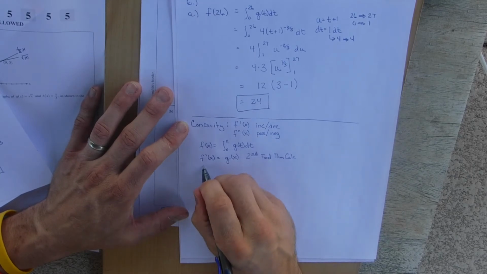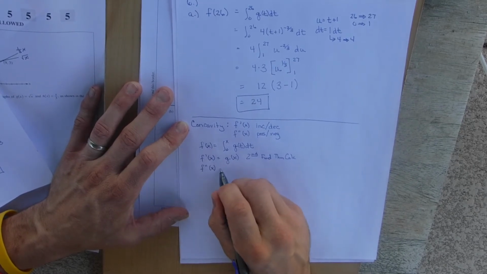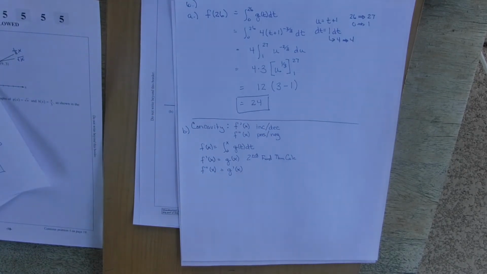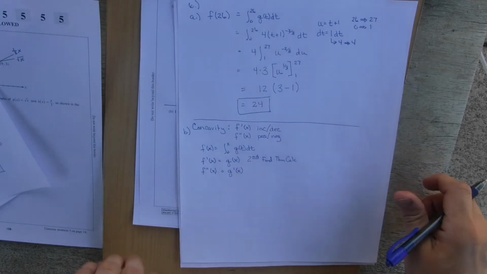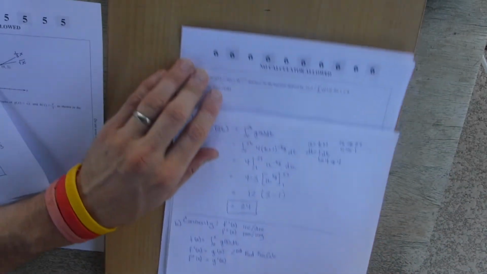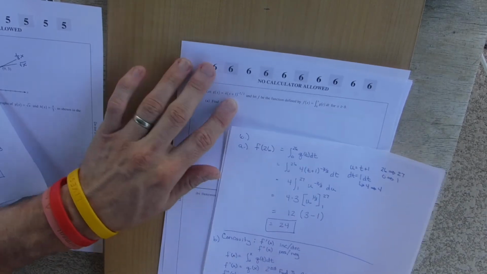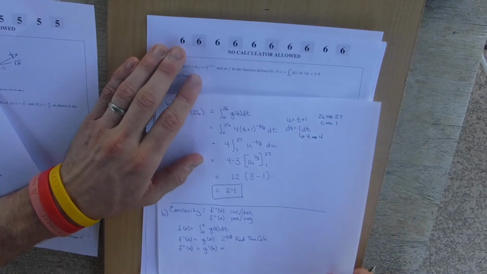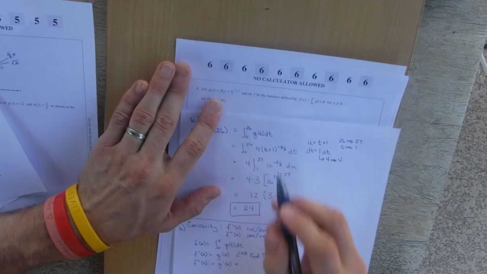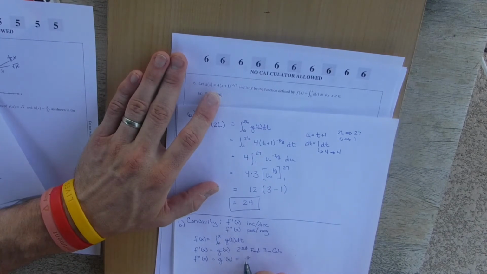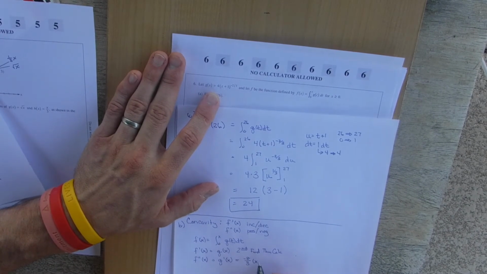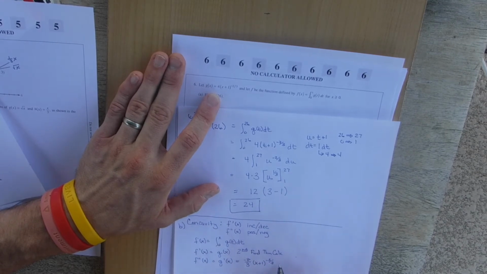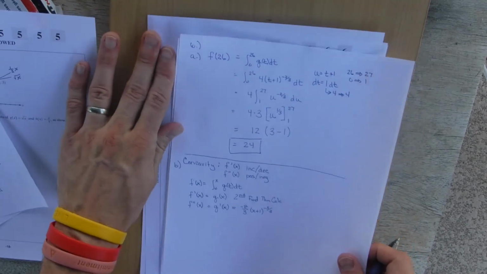That would imply that the second derivative is g prime of x. That's the one I'm going to be working off of. So g is this equation right here, and g prime is going to be drop down the negative 2/3, so that's negative 8/3 times x plus 1 to the negative 5/3. Chain rule would be times 1.